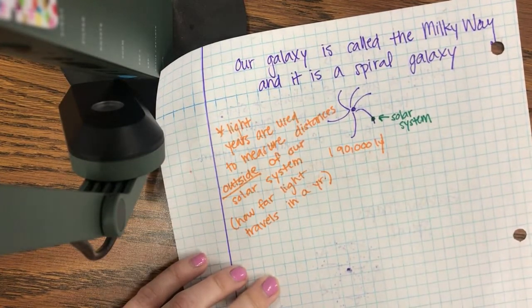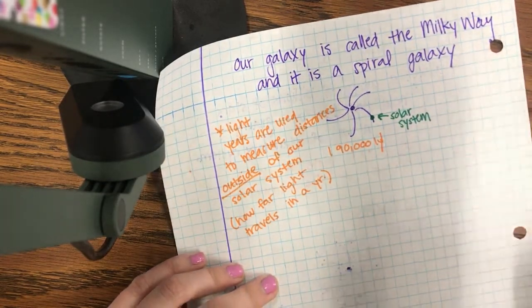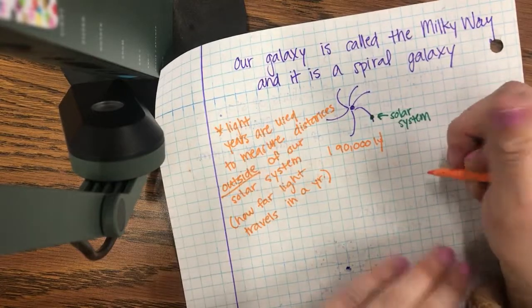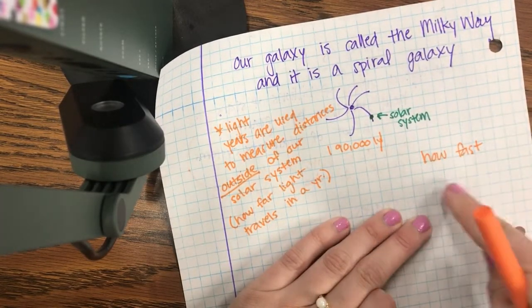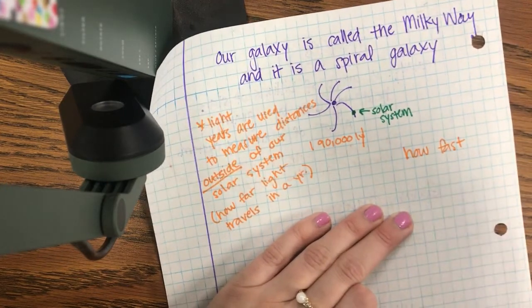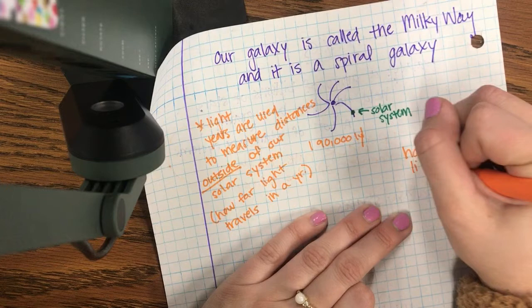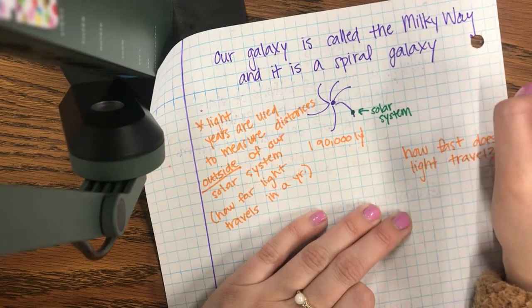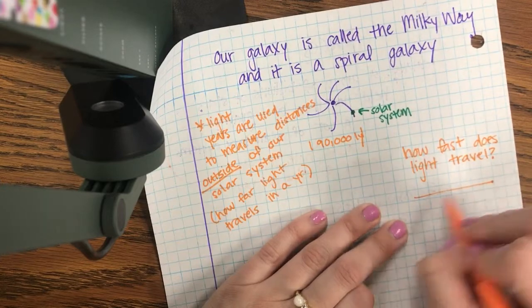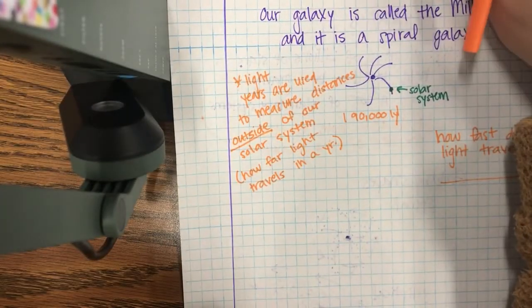So I want you guys, when you're done with the rest of your notes, to figure out how fast light travels. So you'll come back to your notes and you'll finish answering this question. Right there. All right.